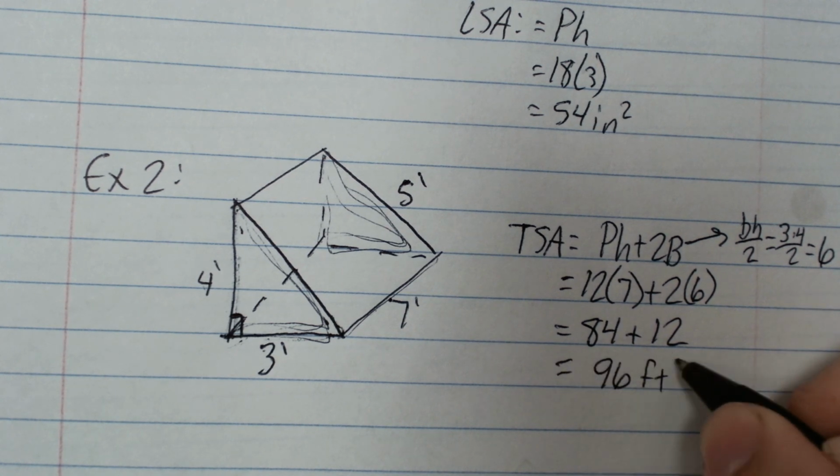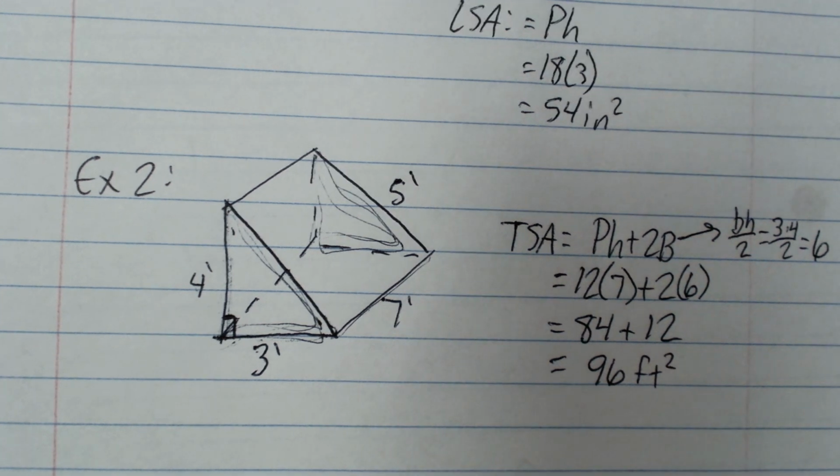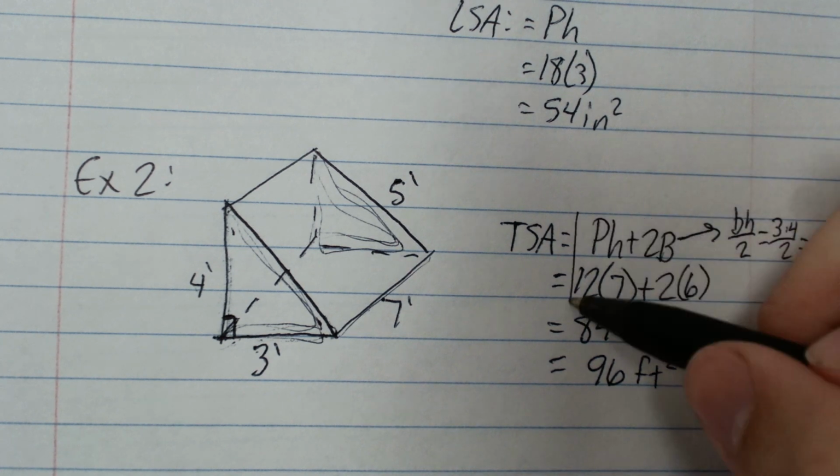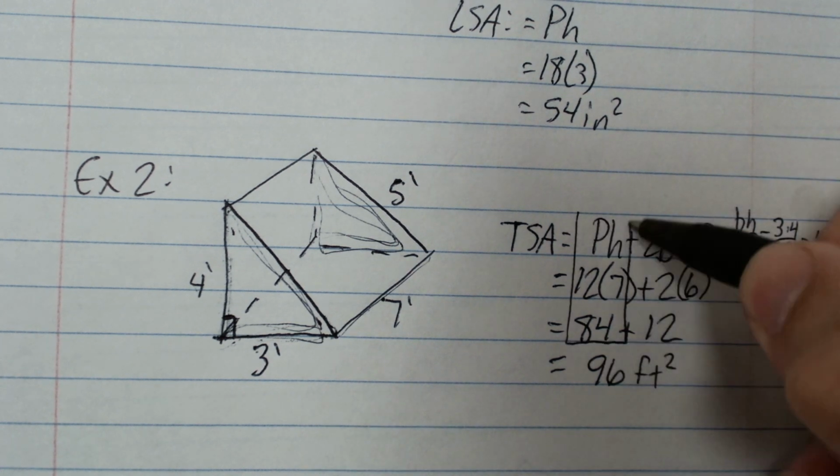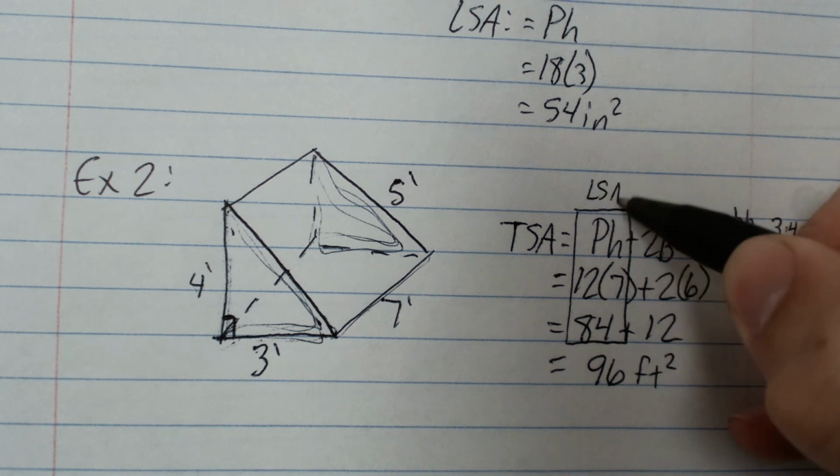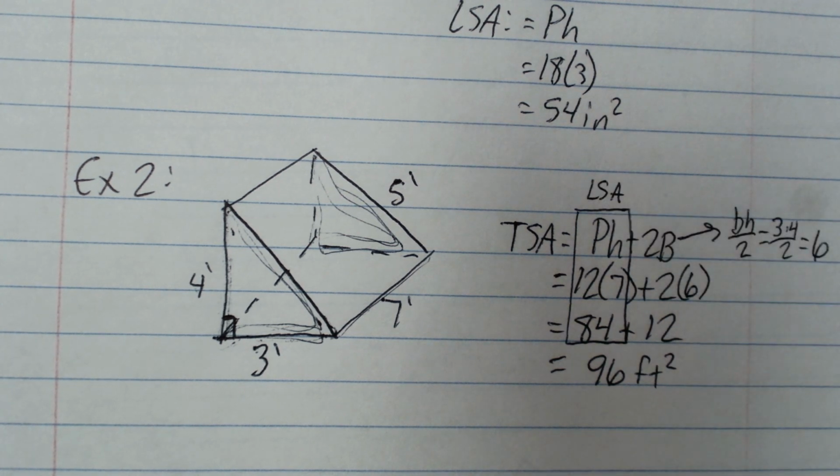This one is feet squared. Again, it is squared because if it's area, it's going to be squared. All right. Last thing, if we wanted to find the lateral surface area of this, it would just be this piece right here without all that extra stuff. That is the lateral surface area, so you don't even have to do it twice, really.